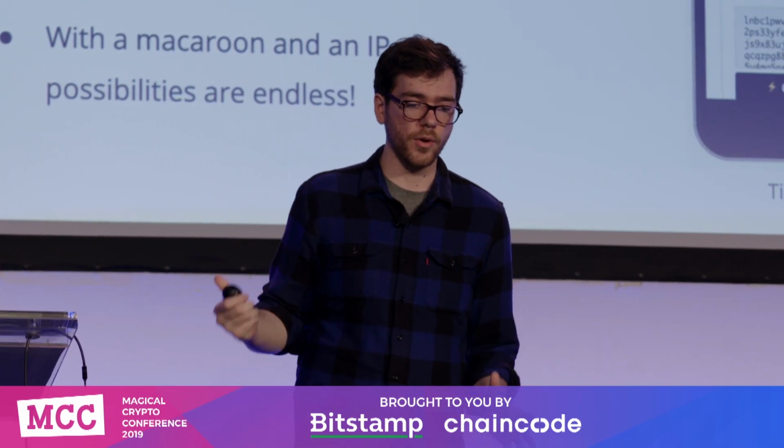So this is done because LND uses these things called macaroons for authorization. If you're familiar with cookies on the web, just think of macaroons as a very fancy cookie. They provide permission access. So I can give them some authorization to my node that says you can only generate invoices. You can't make payments. You can't even try to identify who I am. All you can do is generate invoices. So with a macaroon and IP, the possibilities are endless of what you can do on the web.